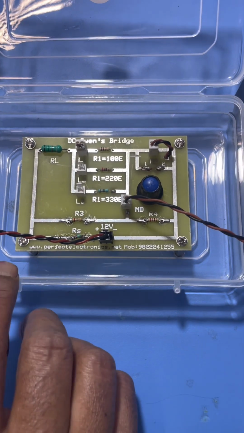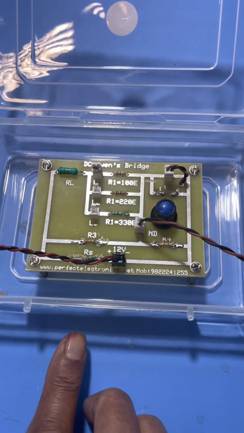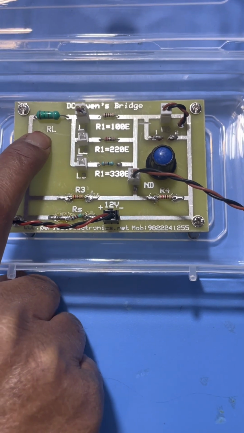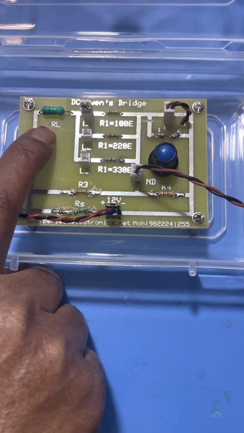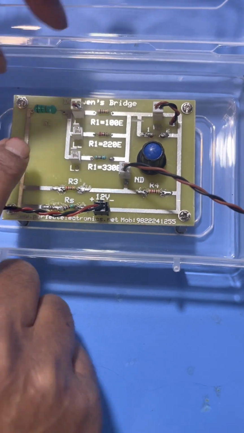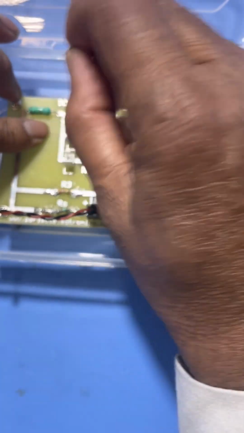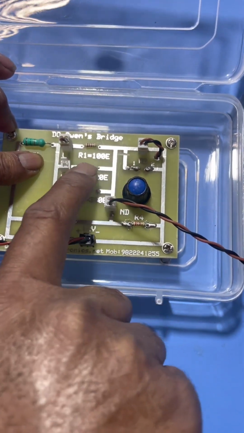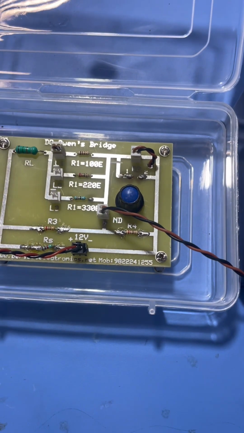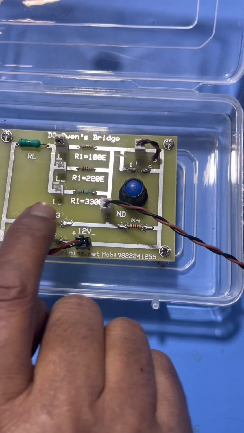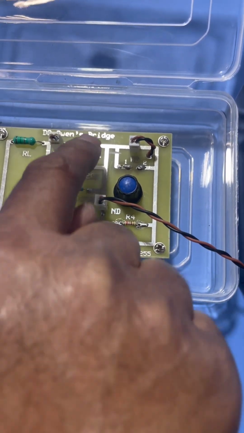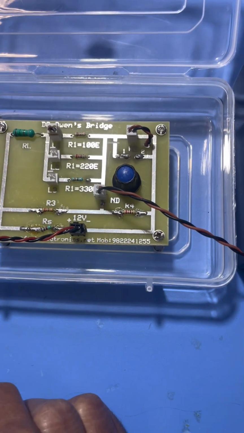So see the construction of the Owens bridge for DC balance. Now it consists the inductance with internal resistance of 50 ohms. This jumper wire is connected here. If this jumper wire is connected here, this resistance of 100 ohms comes in the circuit. Now this is the resistance R1. R1 can be varied. Any of the three resistances can be selected here.